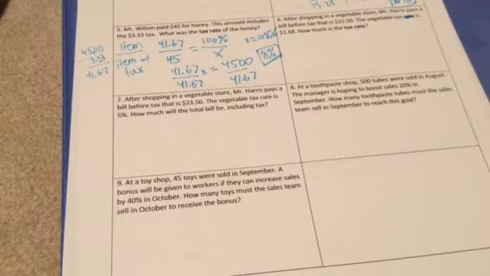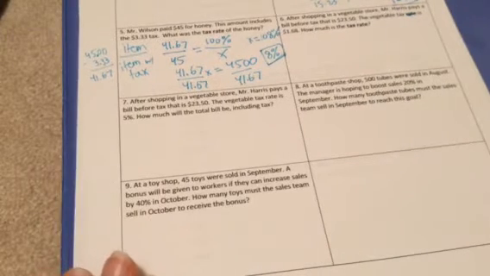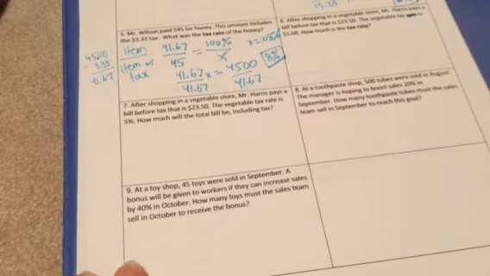Number 7 is a pretty basic one that we did from the beginning, so I just have this one problem as a quick review for you to do. After shopping in a vegetable store, Mr. Harris pays a bill before tax that is $23.50. And then the vegetable tax rate is 5% of that. So how much will the total bill be including tax?